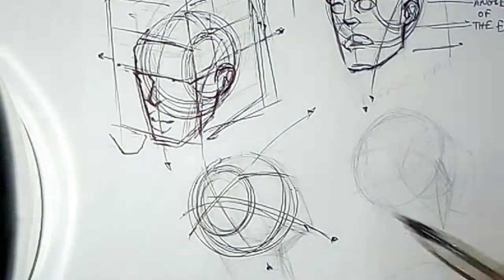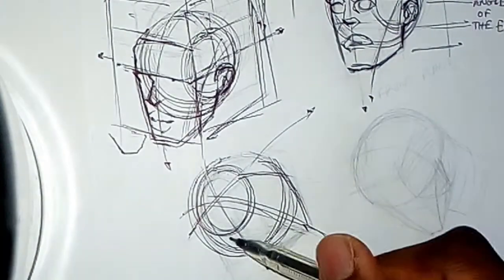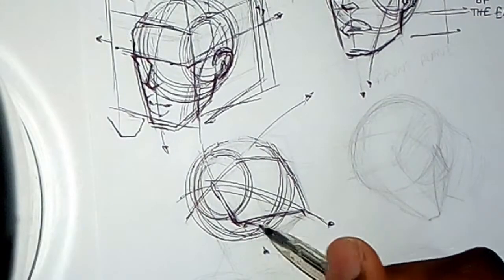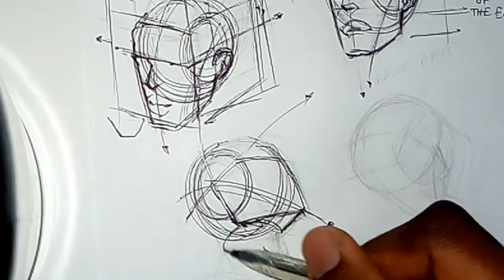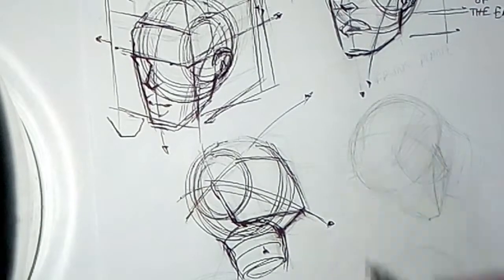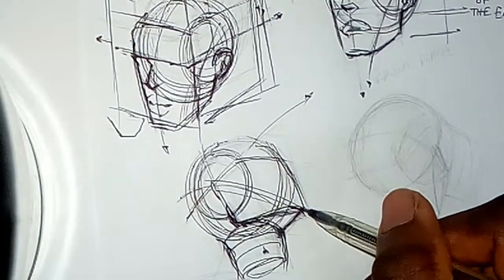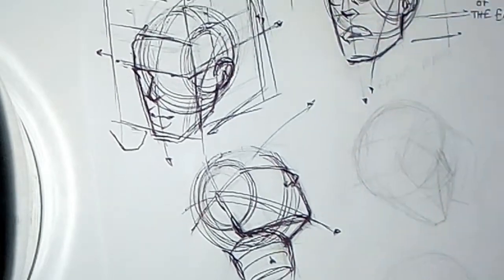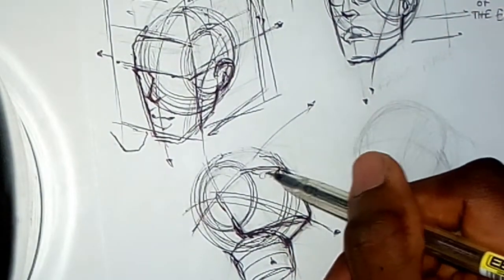Gonna do another one. I'll do a couple for you. See that? And obviously you should have gotten the hang of your shapes, your 3D shapes. That's gonna help you get through this.